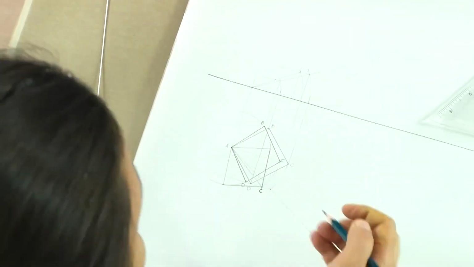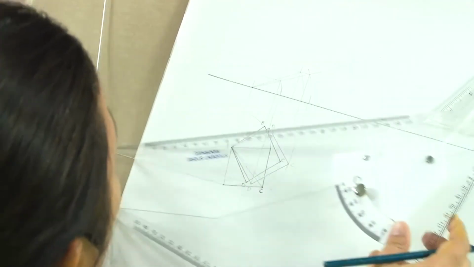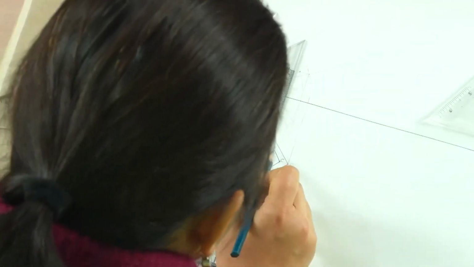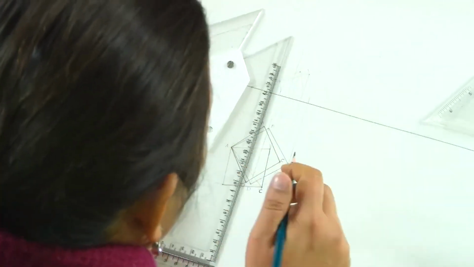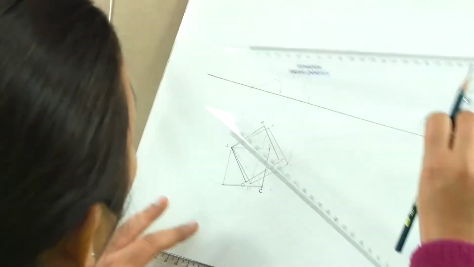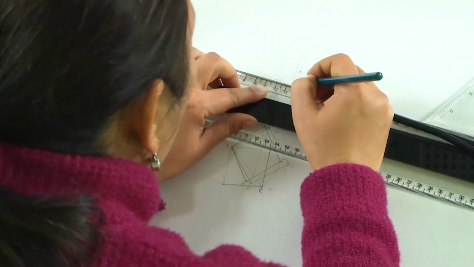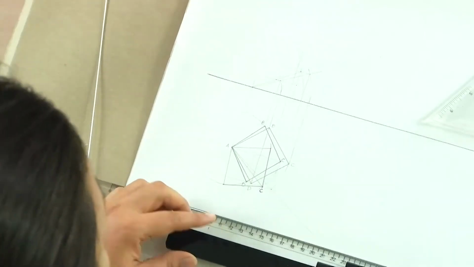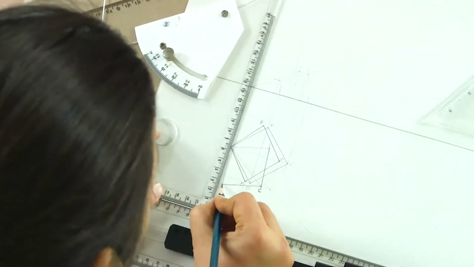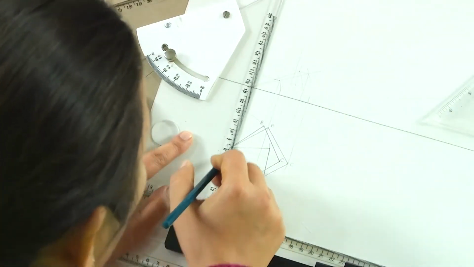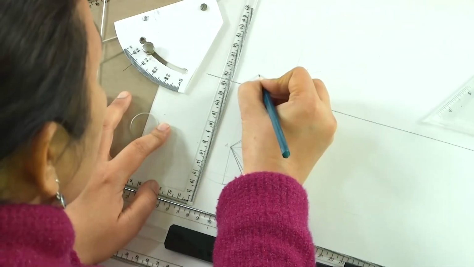And now if we project B and D back onto the vertical plane, so we have B, and horizontally this B will come here, and then we take the projection of this point D back, which is here.